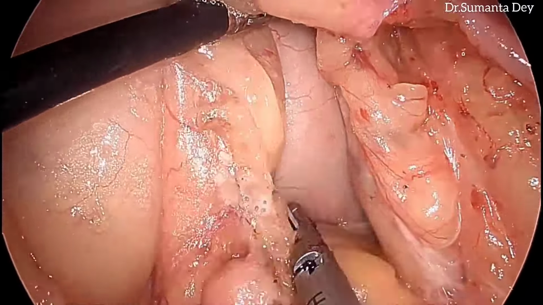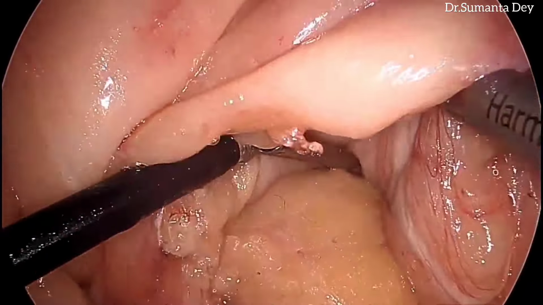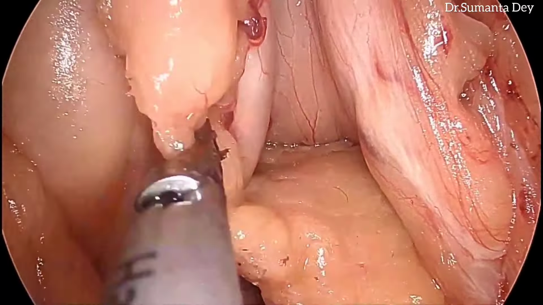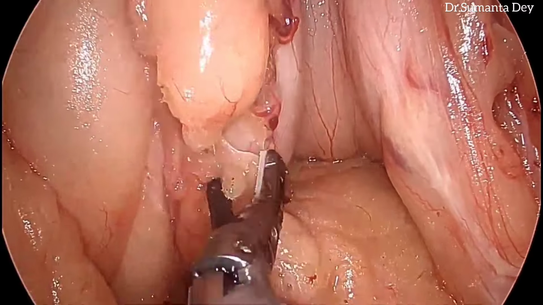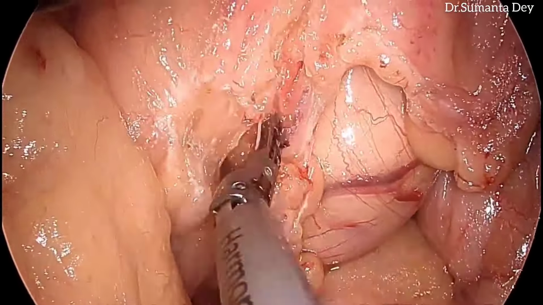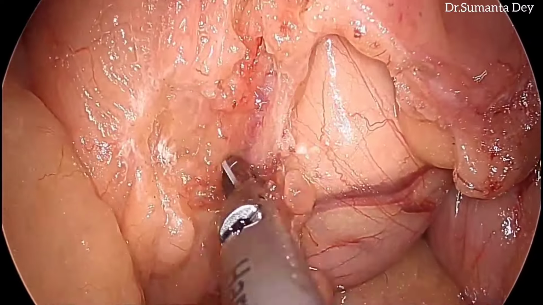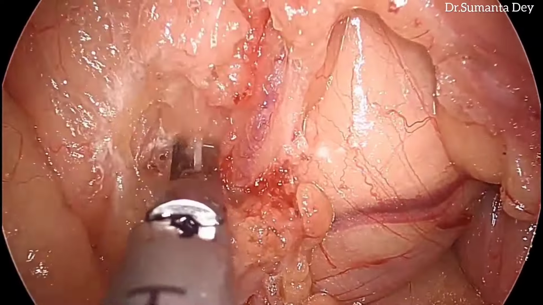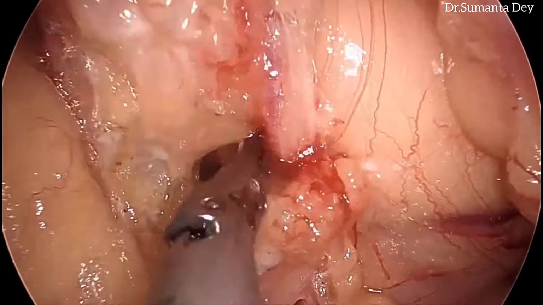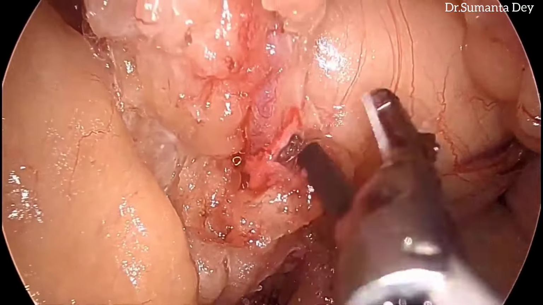So you can see the posterior surface of the stomach. The root of the mesocolon is being mobilized gradually, and on further mobilization coming towards the midline, here I am getting the left colic vein. So this is the left colic vein near the root. I am dissecting it using harmonic shears all around and the right angle forceps.